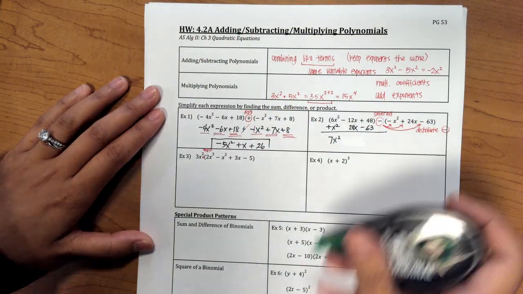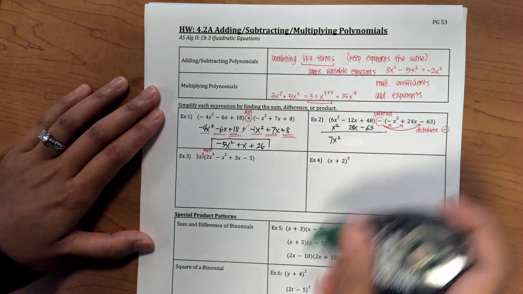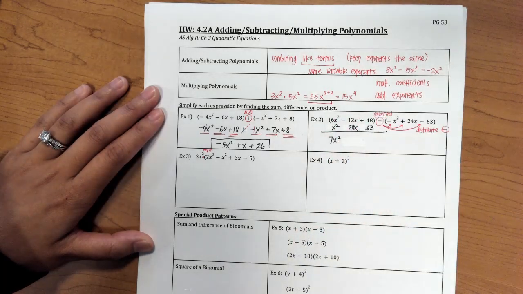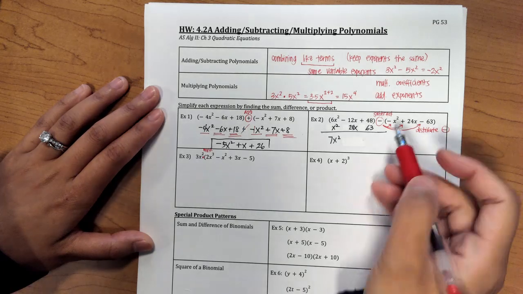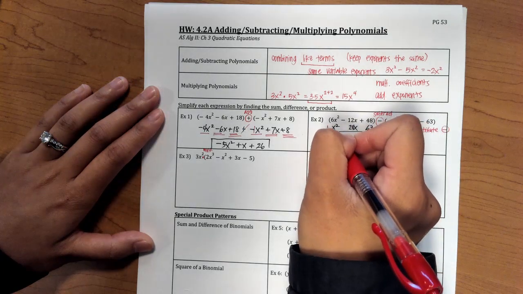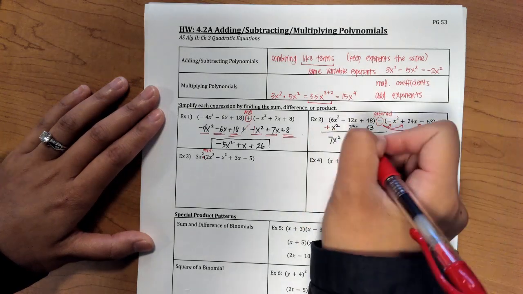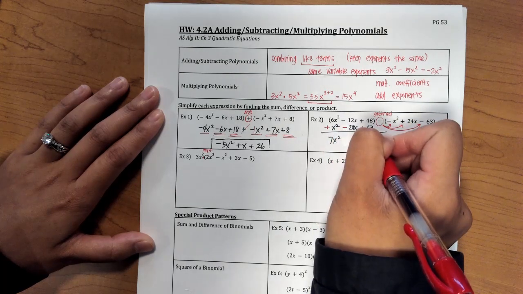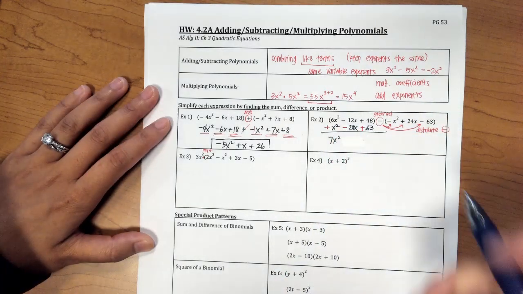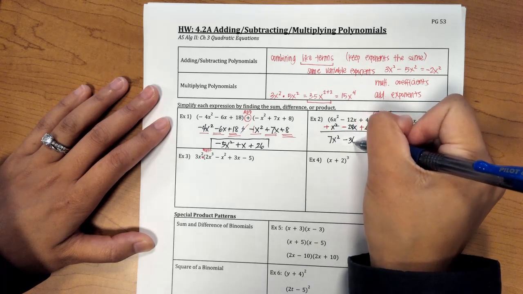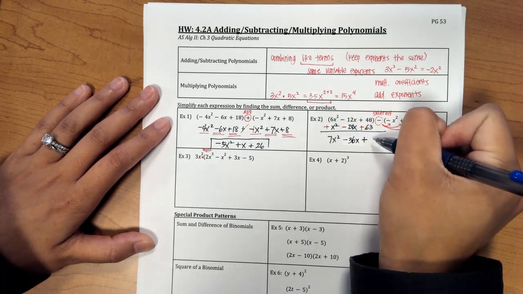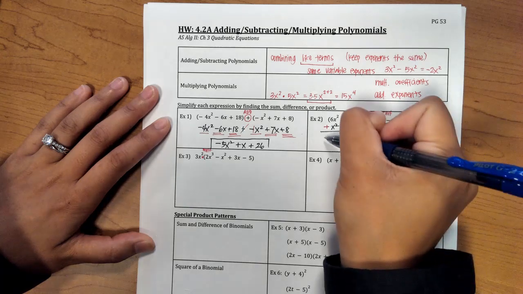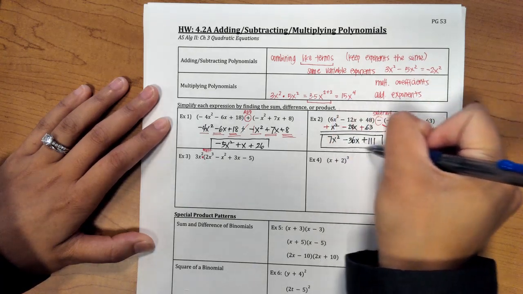Maybe I should highlight these, because that's exactly what you guys are going to do. Ready? So negative x squared becomes a positive x squared. The positive 24 becomes a negative, and the negative 63 becomes a positive. Sorry about that. Good thing I checked. It'll be minus 36x plus 111. Okay.